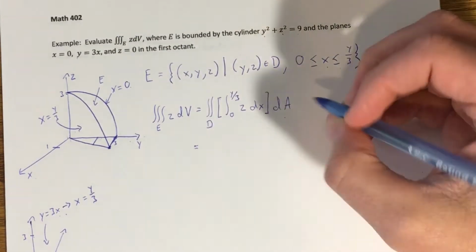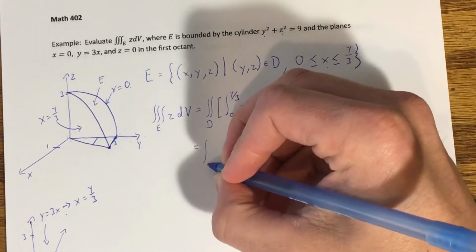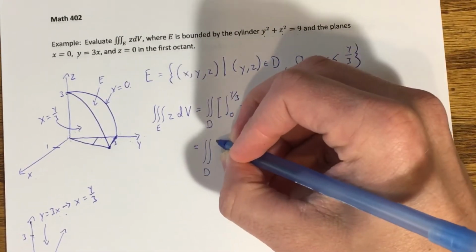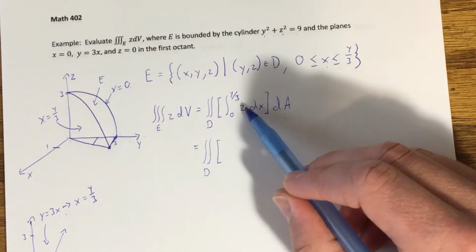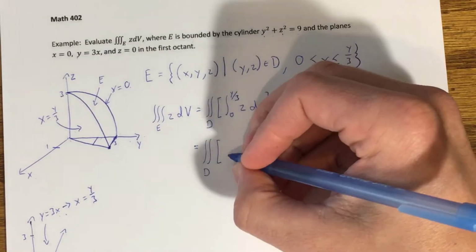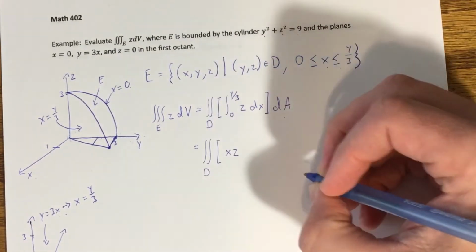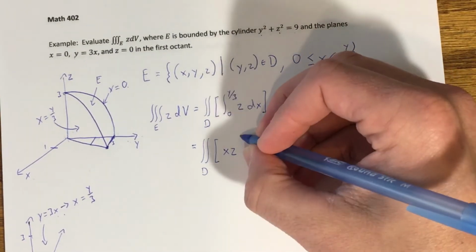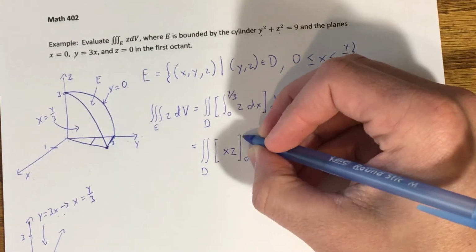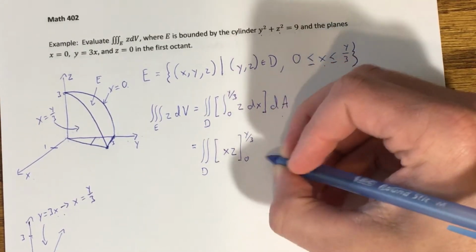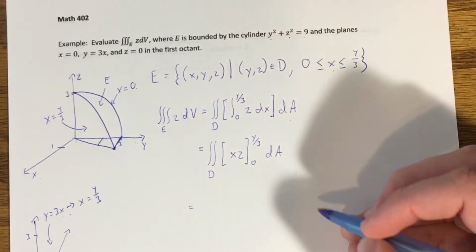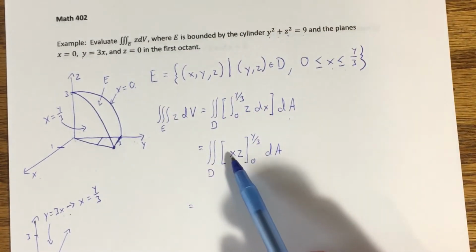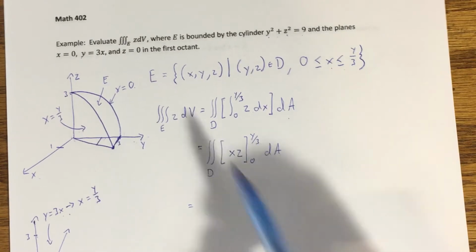So this is going to look like the double integral over D of, now integrating this with respect to x, it's going to come out to xz. Okay, and the limits again, there's 0, y over 3, dA. I know that we're plugging things in for x here, because that's the variable I integrated with respect to.